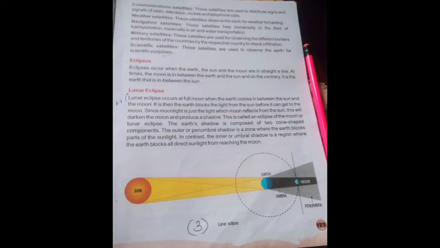Military satellites. These satellites are used by the respective countries for observing their borders and territories to check infiltration. Now scientific satellites. These satellites are used to observe the earth for scientific purposes.